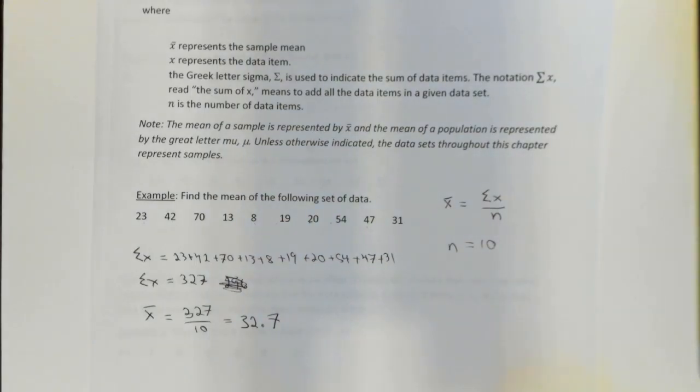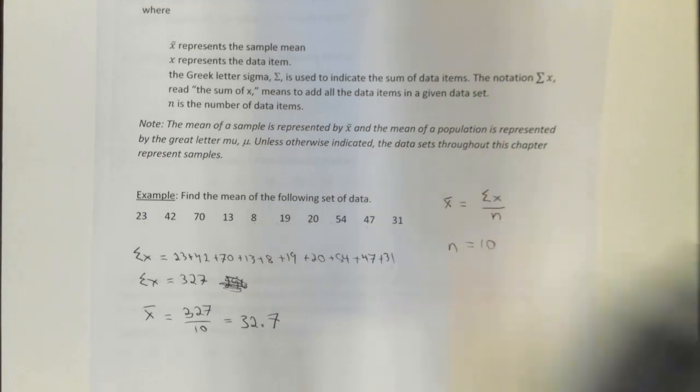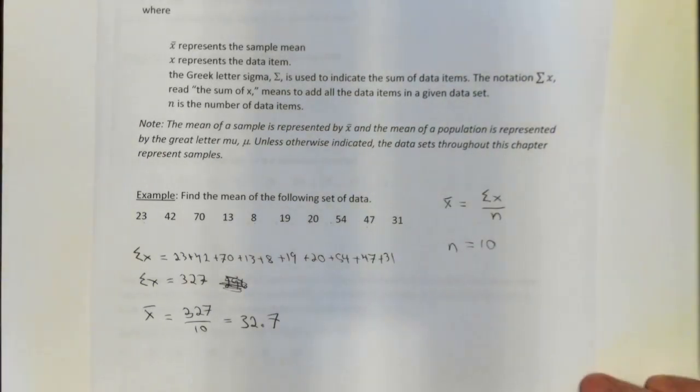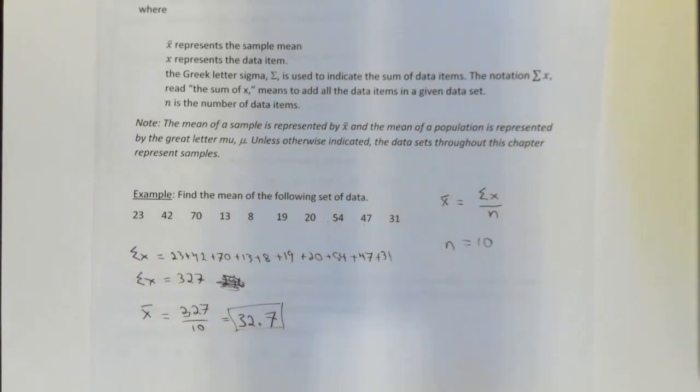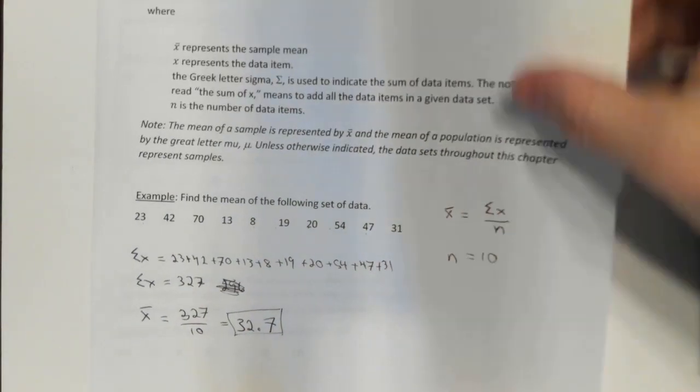Okay. In this case, it was exactly 32.7, so it would likely tell you not to round, and that would be our answer. All right, so that is the mean. Let's move on.